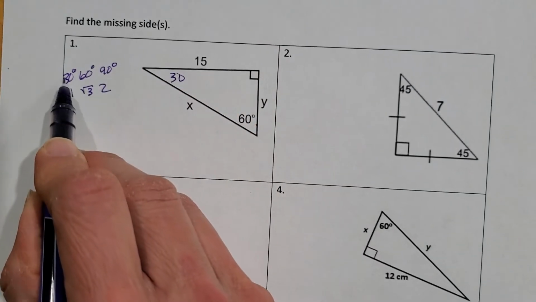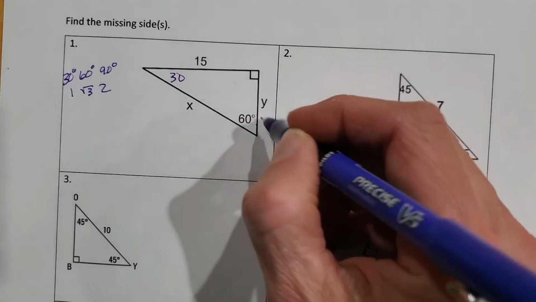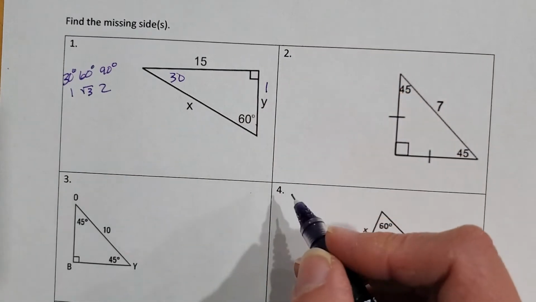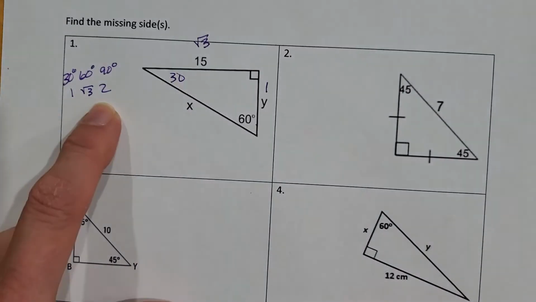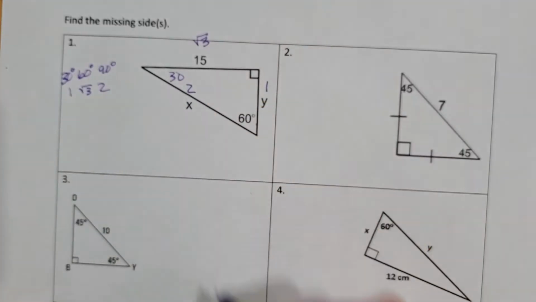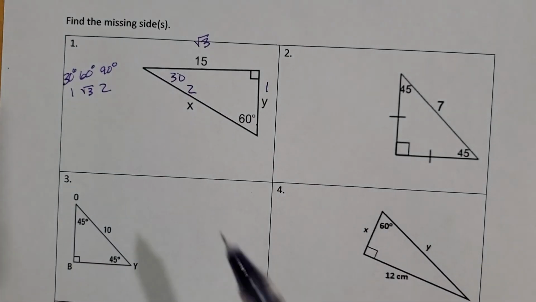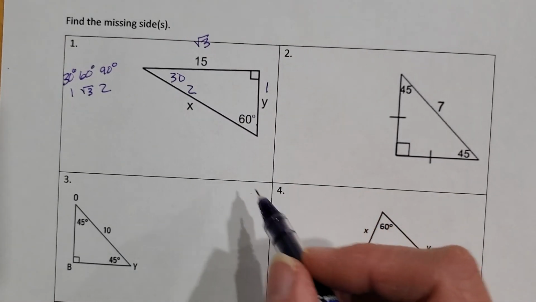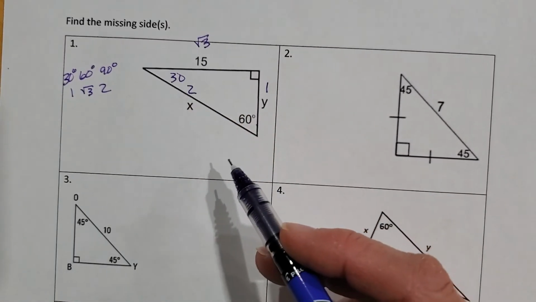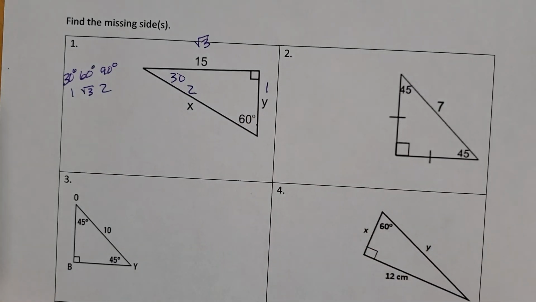The 1 comes opposite the 30. So I'm going to put like a little 1 there. The root 3 is the other leg. I'm going to put that on top of that. And the 2 is over here. I'm going to put that on top of this. So if I want to use ratios to solve it, I can do that. If I want to use my shortcut, I can do that too.